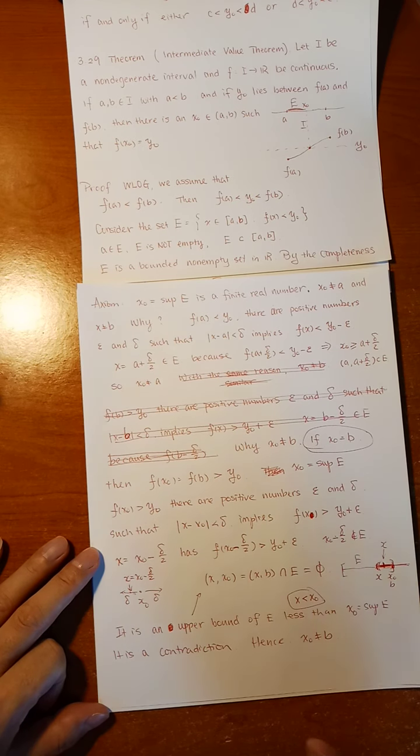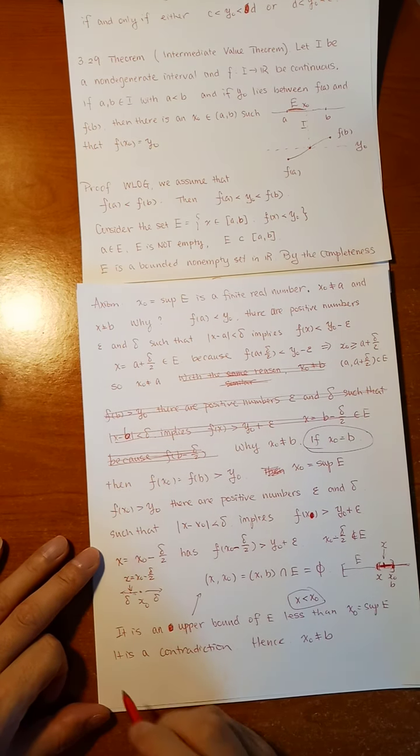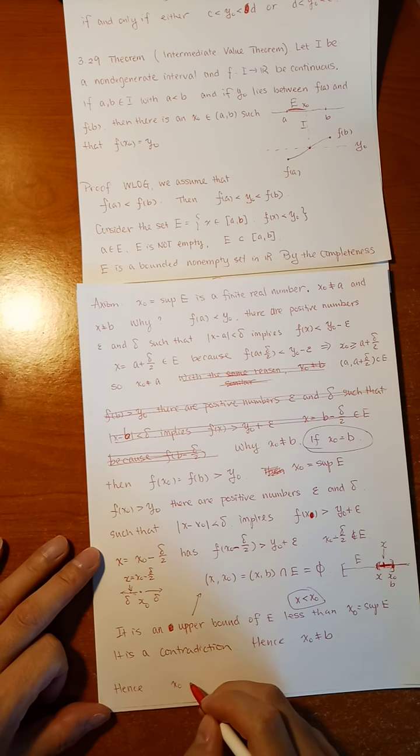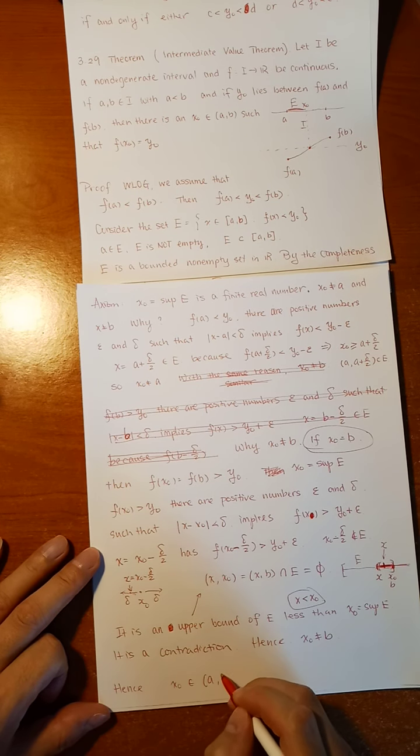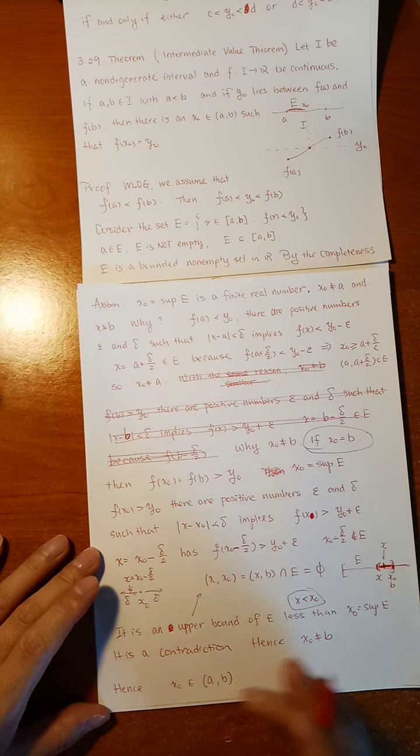Okay, so this time is correct. My previous idea was not correct. I didn't recall the definition of E. So from those two parts, we get a conclusion: x0 belongs to the open interval (a, b). x0 is not a, x0 is not b.